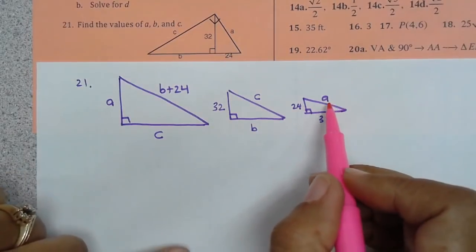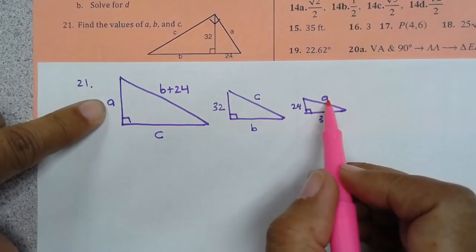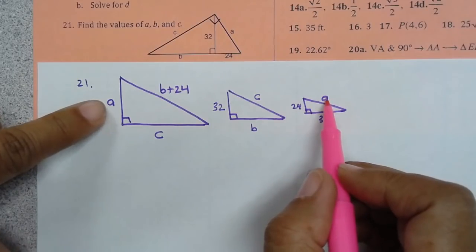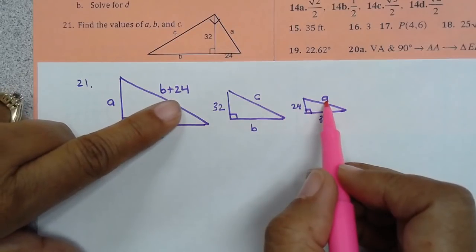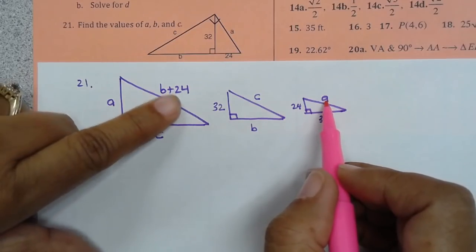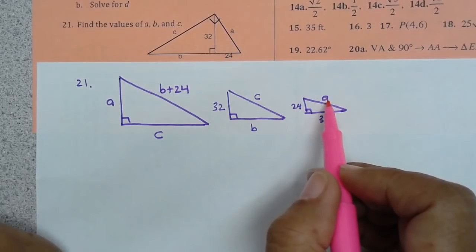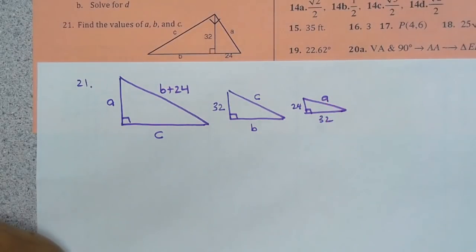So I have an A here and I have an A here. But if you try to line up what goes together, A goes with 24, and this A goes with B plus 24. You can't have A and B in the same equation in order to solve for one. So you need only A in this ratio. So let's see if we have another option.